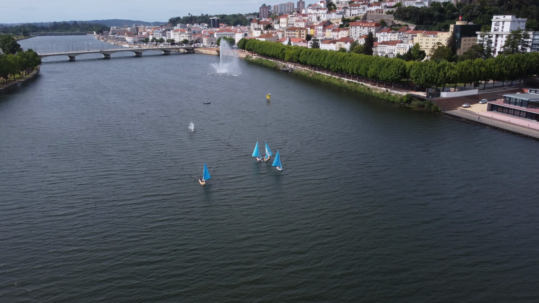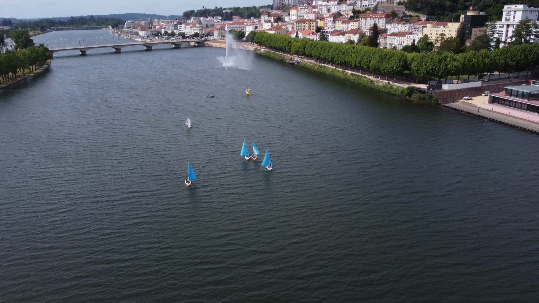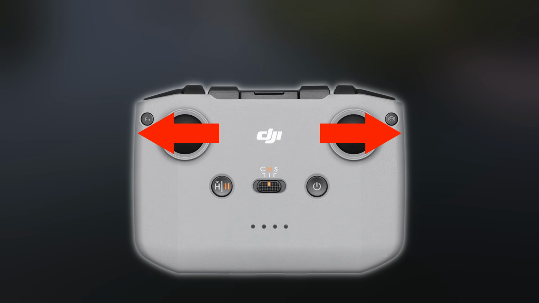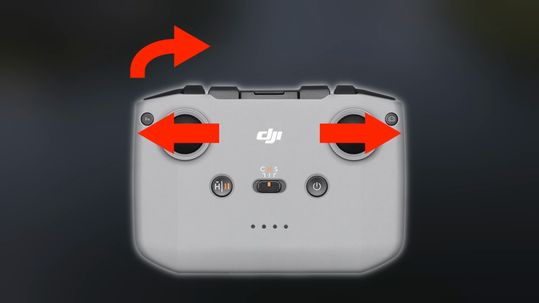Let's next capture these boats as they sail through the river. For this shot we are going to move right and rotate left, and at the end of the shot we tilt the camera up to look into the horizon.